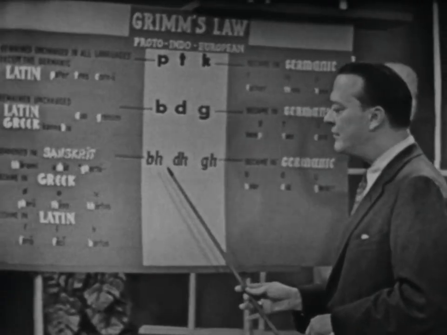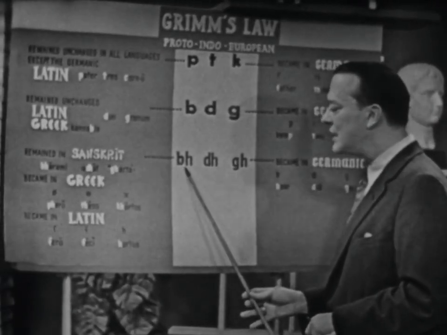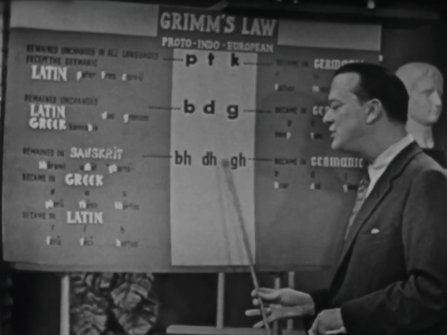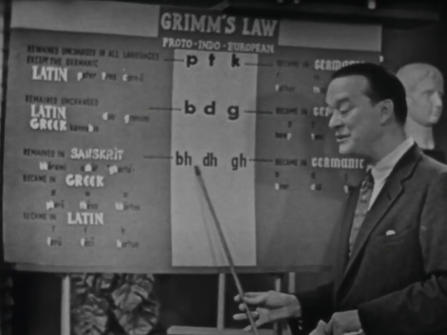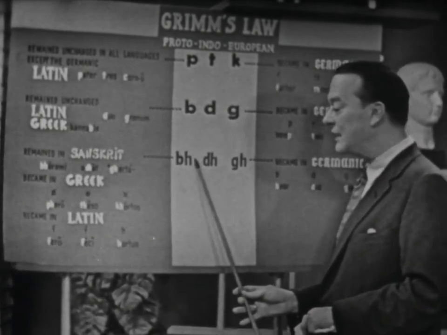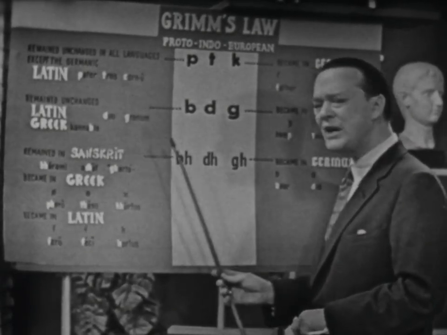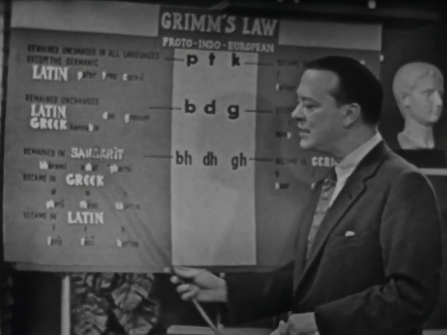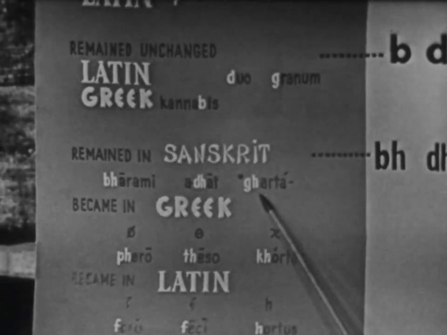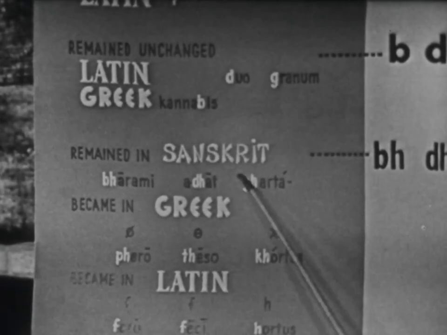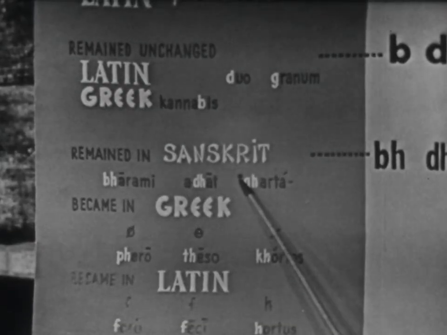Then they found that the sounds reconstructed as BH, DH, and GH, and we don't know how these were pronounced, or what actual sounds these writings represent, change systematically in all the languages. Sanskrit shows BH, DH, and GH: bharami, the word meaning I carry, adhat, he did, and ghorta, the word for garden. That one actually doesn't exist in Sanskrit; we've reconstructed it here and put a star on it.